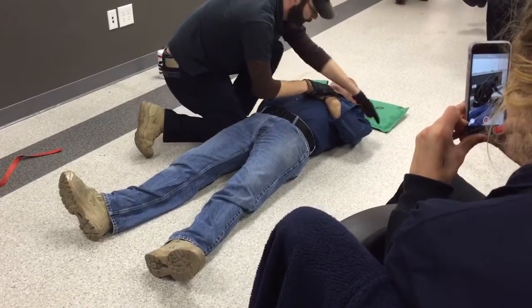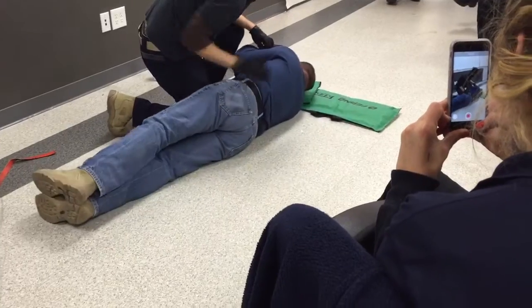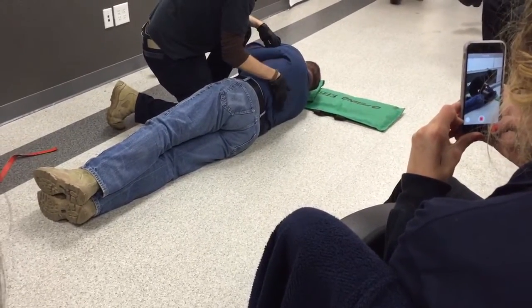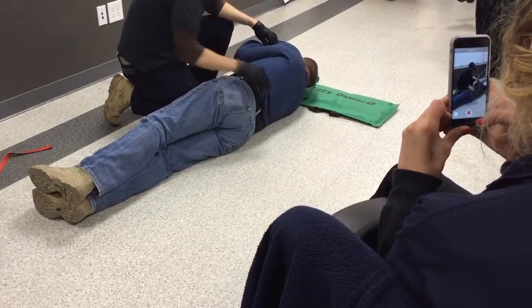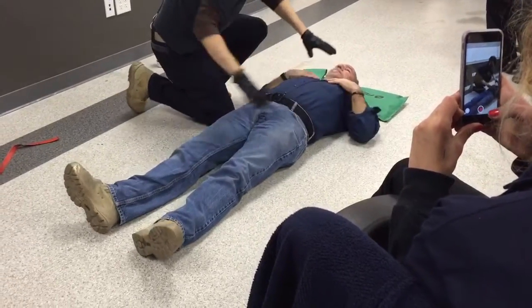Now my partner at the head's count, roll the patient up on their side. Palpate the remainder of the spine, checking for any step-offs. Check the posterior thorax for any trauma. Get a board under him. Get him onto it. Package him up.